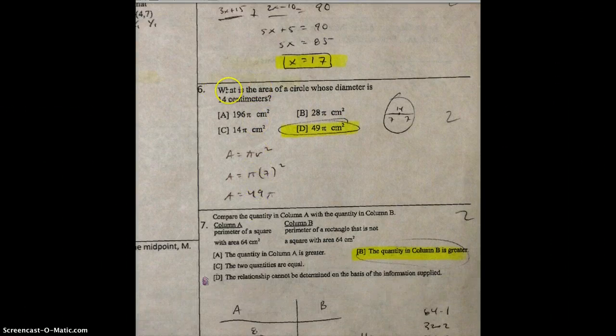Question number 6. What is the area of a circle whose diameter is 14 centimeters? I draw myself a quick picture. Diameter means it's a chord going through the center, so therefore the radius is 7 and 7. If my radius is 7, here's my equation for the area of the circle. Area equals pi r squared. Substitute in your 7 there. Remember that means 7 times 7. So you get area equals 49 pi.